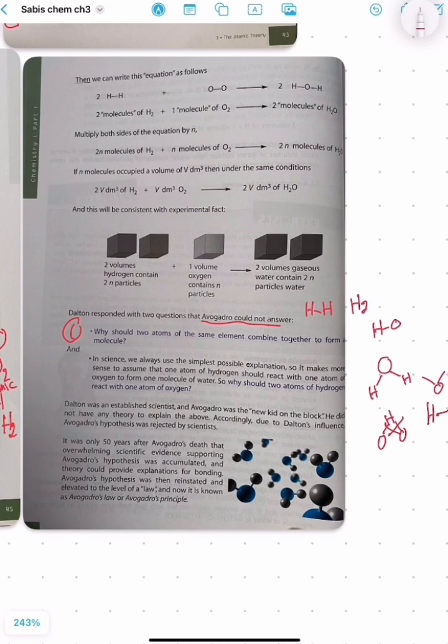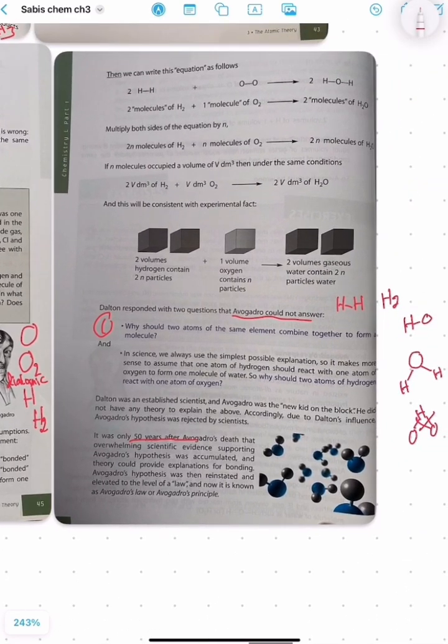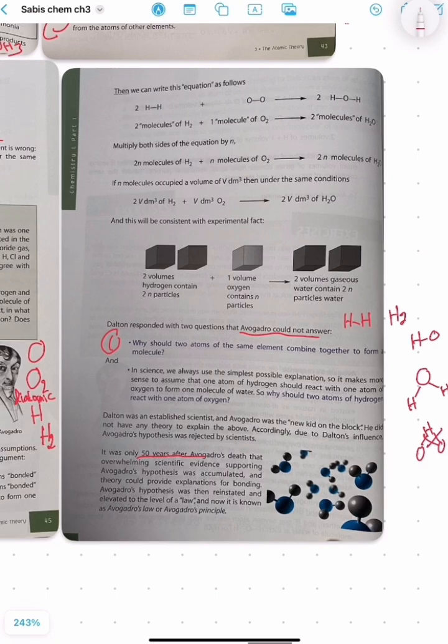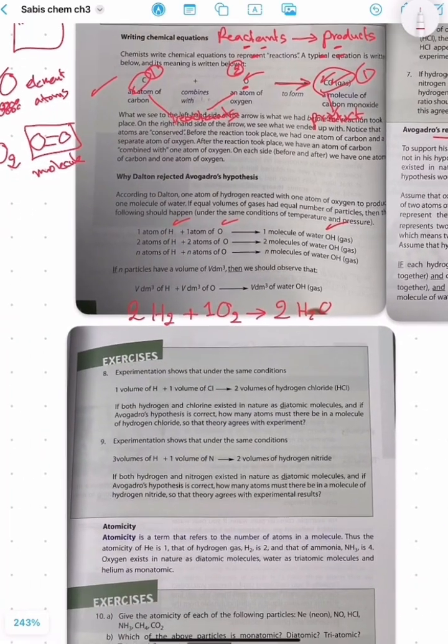It should be bonded with two things, not one. So this was proven after 50 years of Avogadro's death. So he was not able to see it with his own eyes, but he has contributed something huge by saying that they're diatomic in nature. It was a big deal.